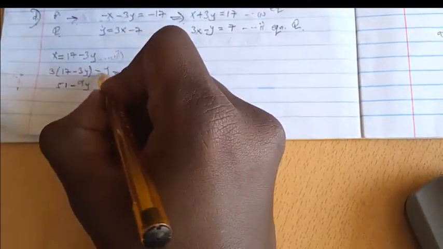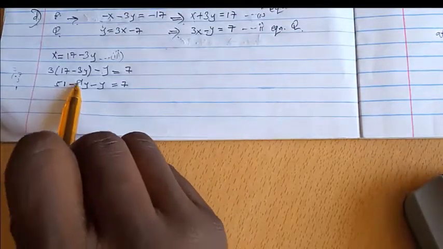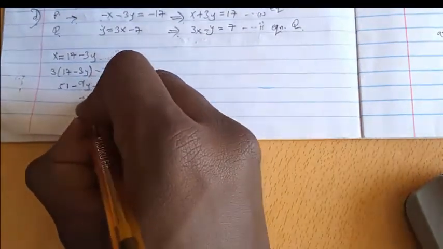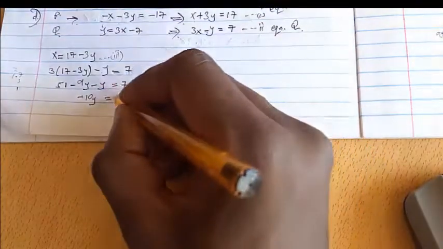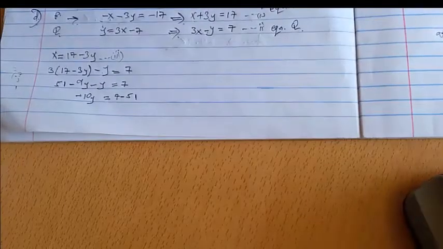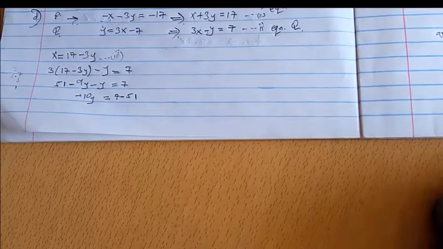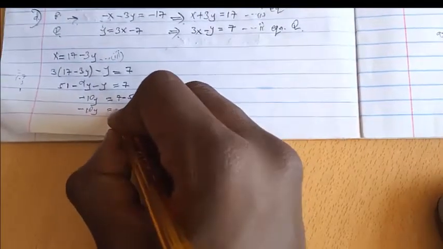From there, negative 9y minus y will be minus 10y is equal to, now 51 to the other side, it will be positive 7 minus 51. Now positive 7 minus 51 will be negative 44. So we'll have minus 10y is equal to minus 44. Okay, therefore y should be equivalent to 4.4.